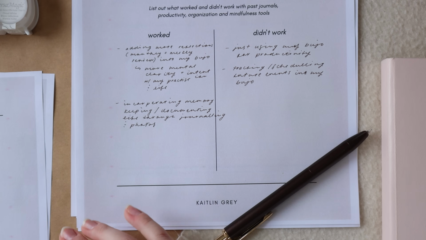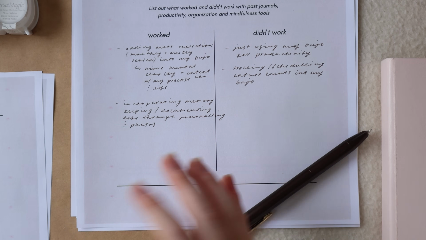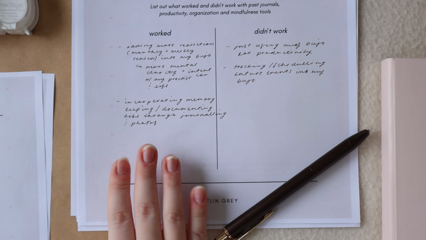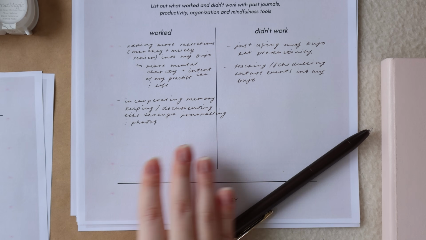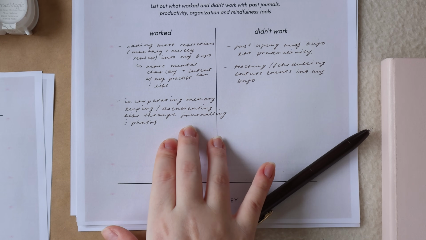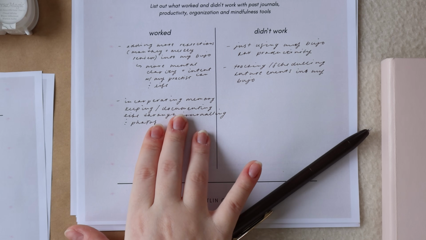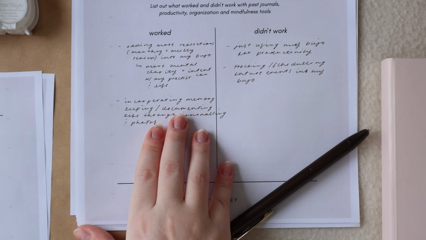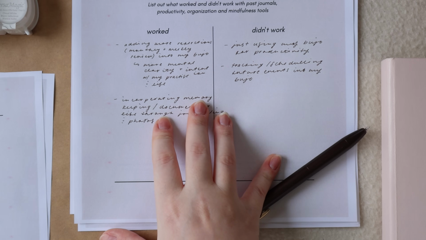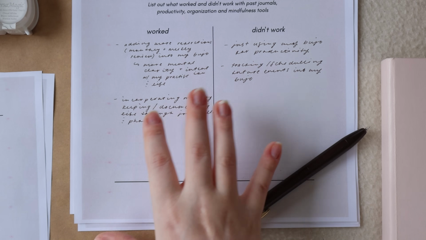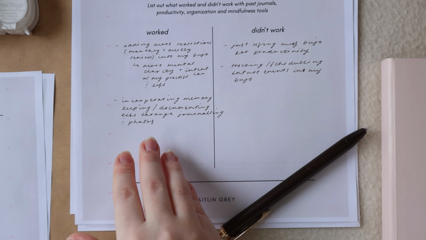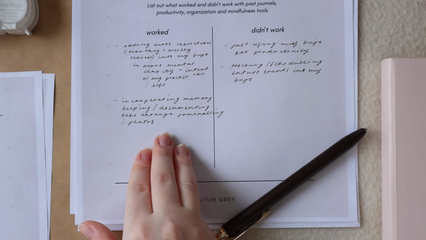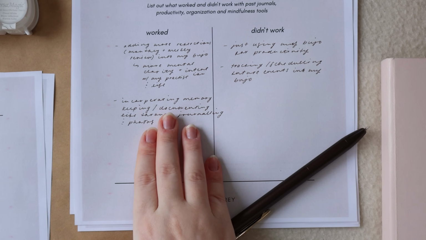Also, I incorporated a lot of memory keeping, documenting life memories through journaling, such as my one-line day spread, as well as through photos. And these two additional functions, reflecting and memory keeping, I found really brought my bullet journal to a whole new level that I didn't even know it could reach, and it became a much more satisfying and meaningful tool that I am really excited to look back on. So those are the things that worked.